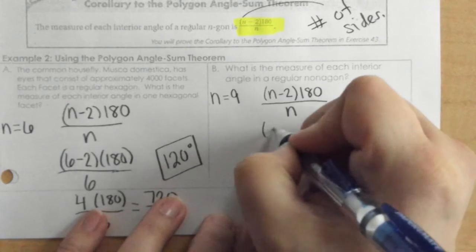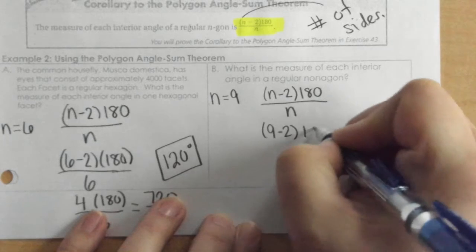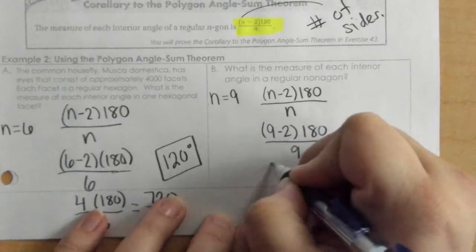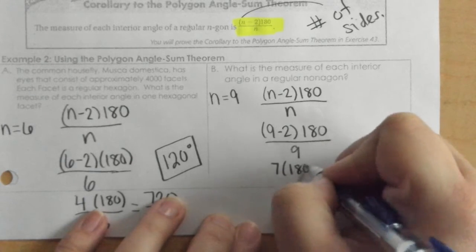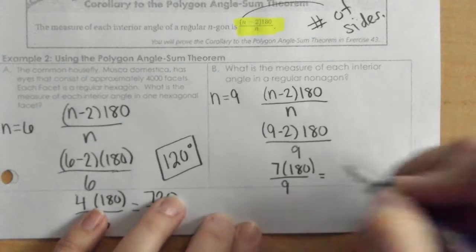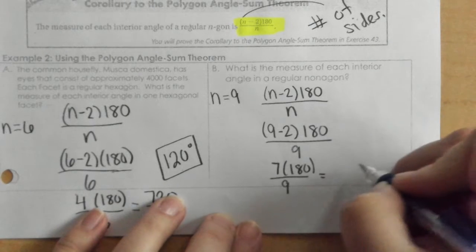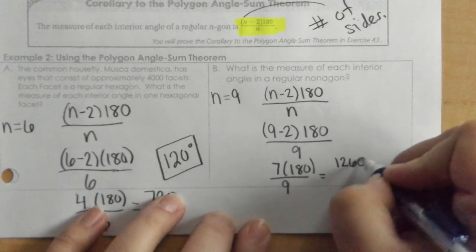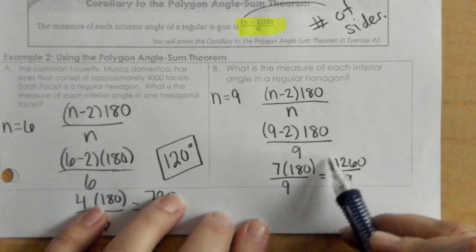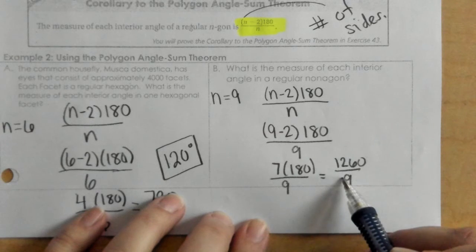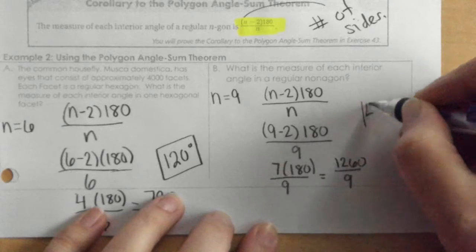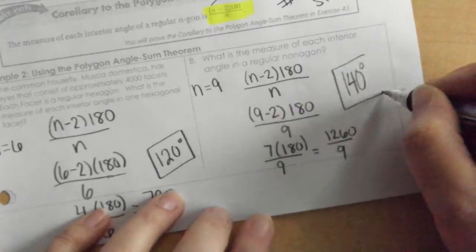So we would have 9 minus 2, which would be 7. And 7 times 180 is 1260. So I know that 1,260 degrees is the entire nonagon. But if I divide it by 9 sides, which are really 9 angles, then we know that each angle is 140 degrees.